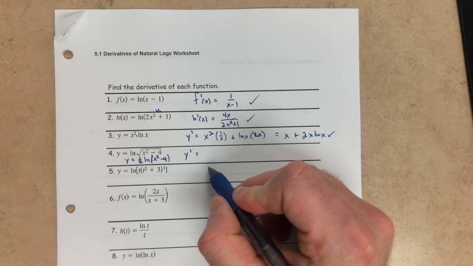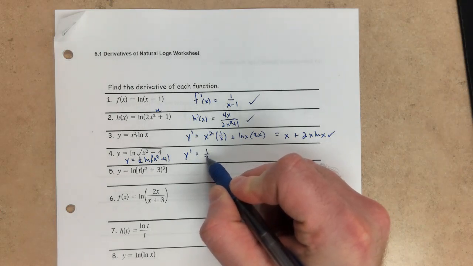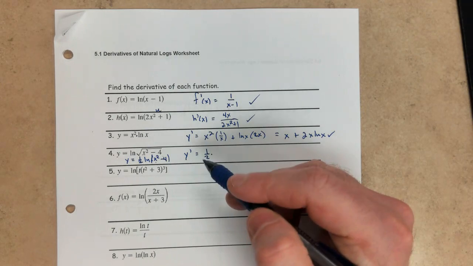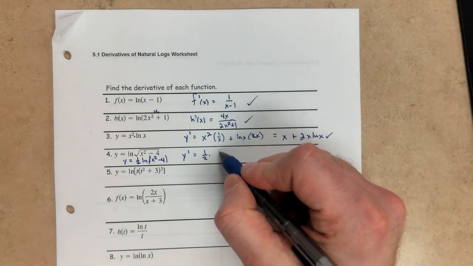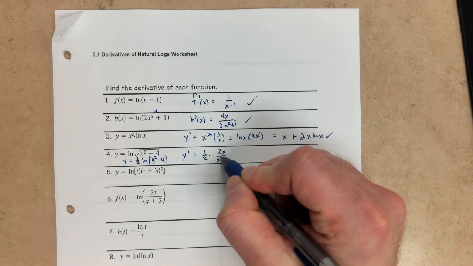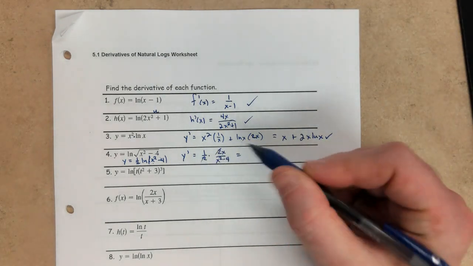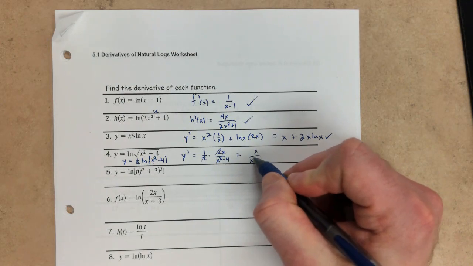So this is going to end up being 1/2 times the derivative of the u here, where u is x squared minus 4, which is going to be 2x all over x squared minus 4. And if you want to tidy that up, the 2's can cancel out, so you're just left with x over x squared minus 4.